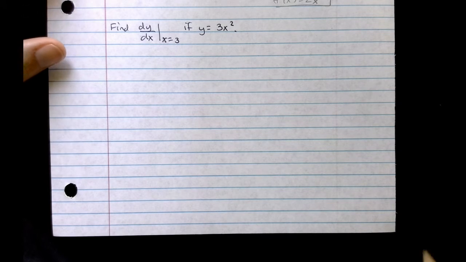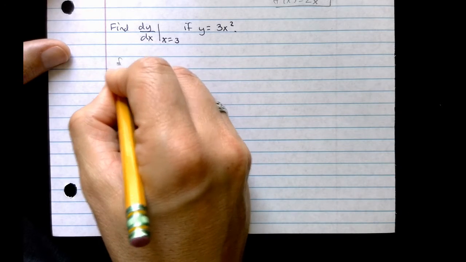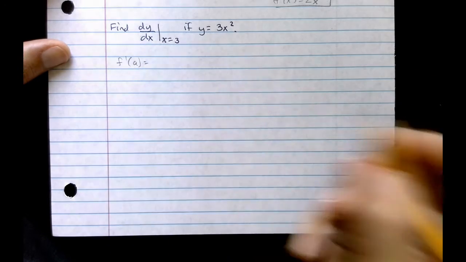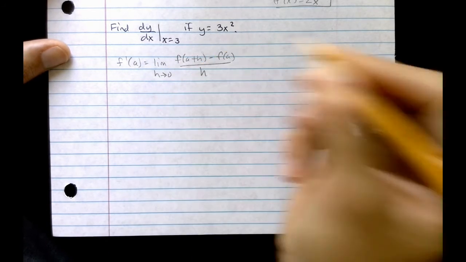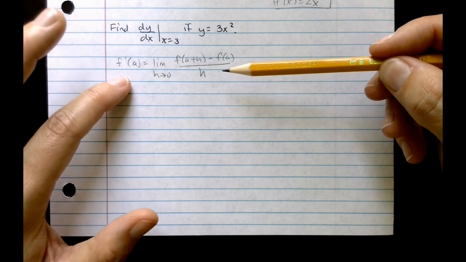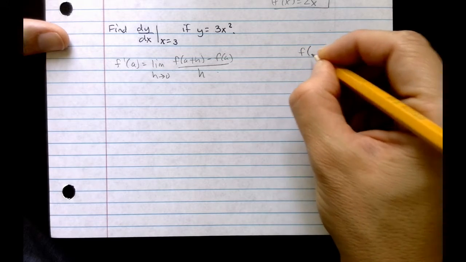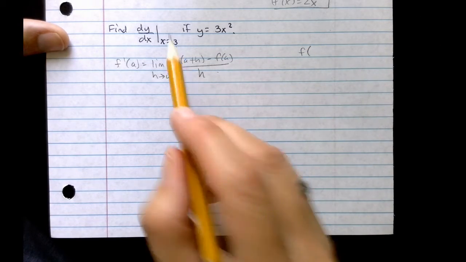So because I'm finding now what's called a numerical derivative, in other words, I'm finding the derivative at a point, or at a value, I'm going to use a slightly different version of my formula here. I'm going to do f prime at a. So this is what you remember seeing from the previous lesson, except we didn't call it f prime at a, we called it m for slope. Let's do our work. A in this case is going to be 3.